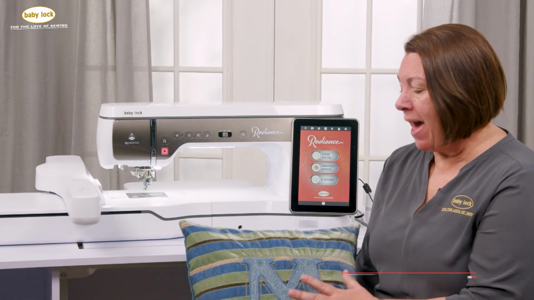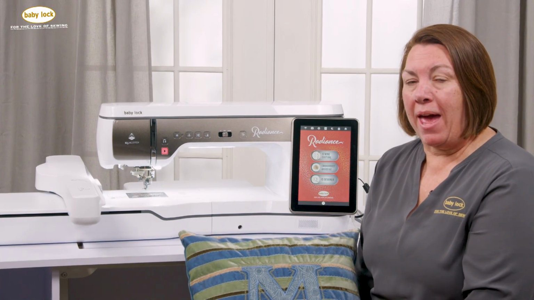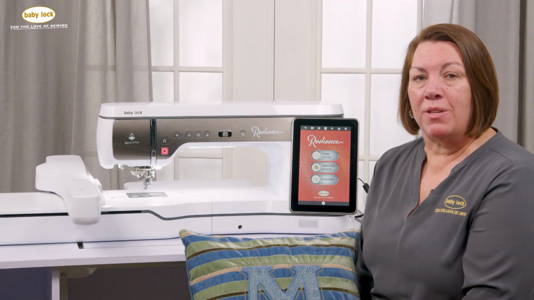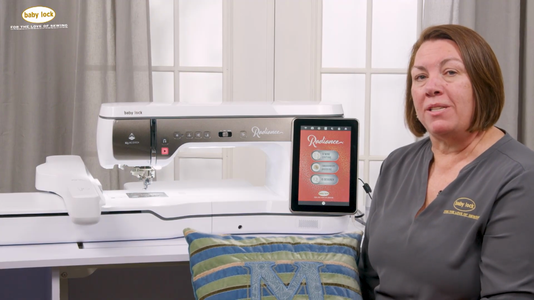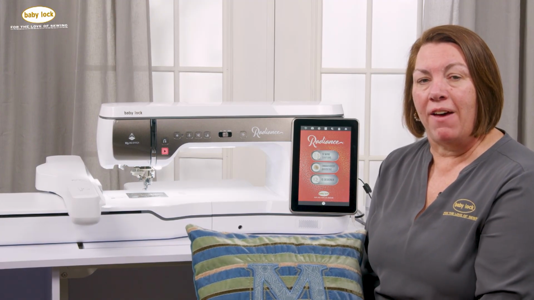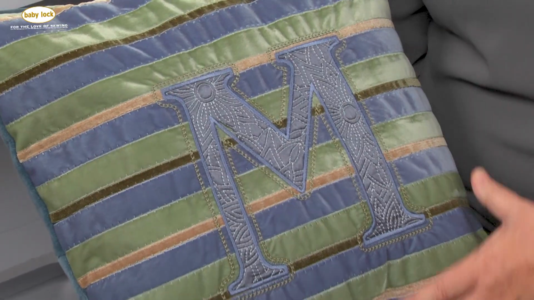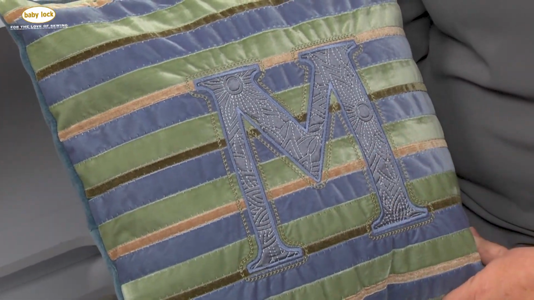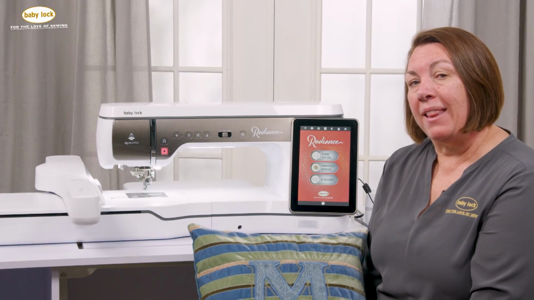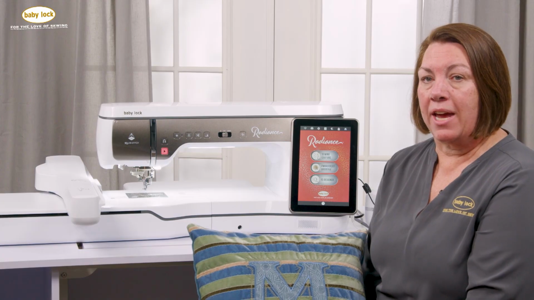If you're like me, I love to create my own appliques, and using the IQ Designer and the large built-in fonts in the Radiance is a lot of fun to create something like this pillow. So I'm going to show you just real quickly how you can do that, and it's going to highlight some of the new features in IQ Designer.